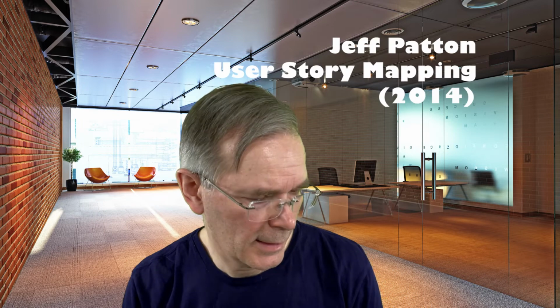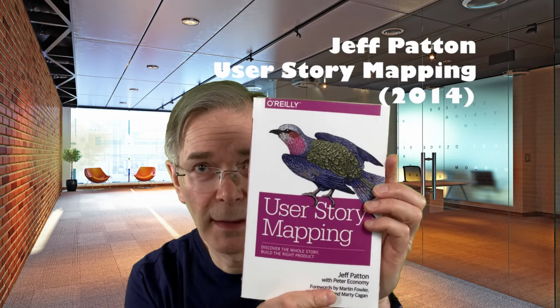So user story mapping is a method developed by a guy named Jeff Patton, and he wrote this book, User Story Mapping: Discover the Whole Story, Build the Right Product. In his book, he describes this method as a deadly simple idea, which is probably true. But anyway, this book is worth studying if you want to learn more about the method itself. It has a wide variety of case studies, for instance, and examples that you can learn from.